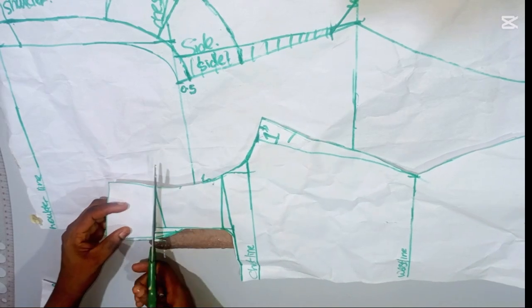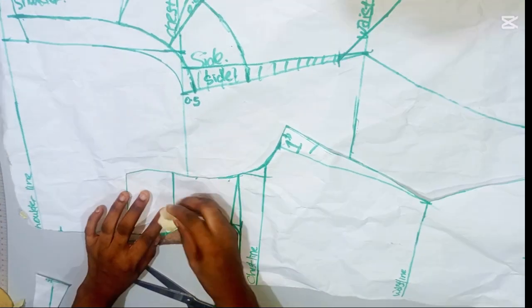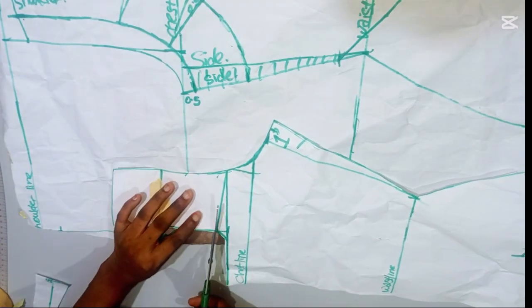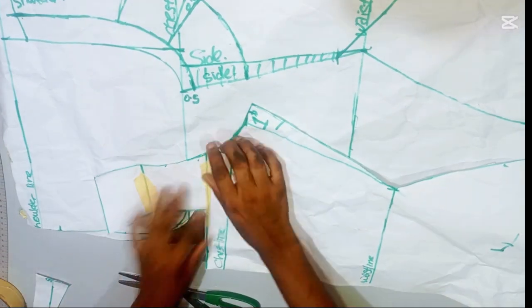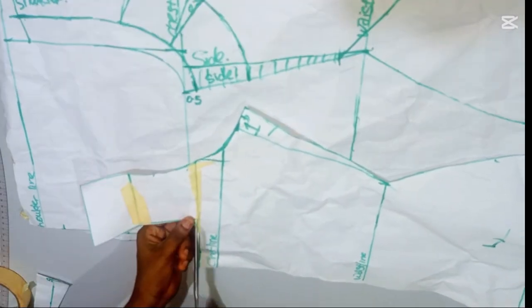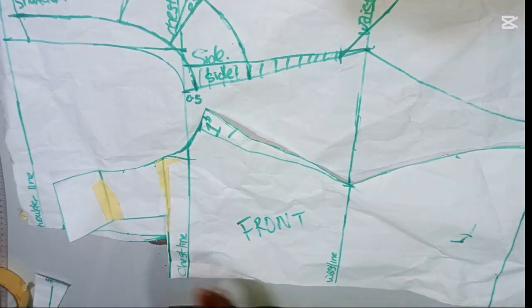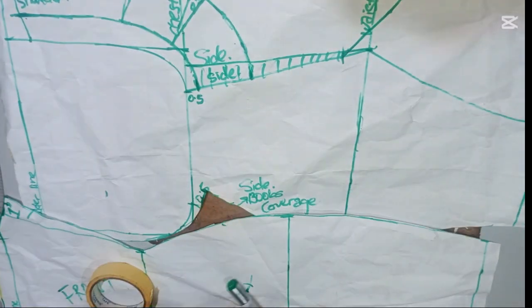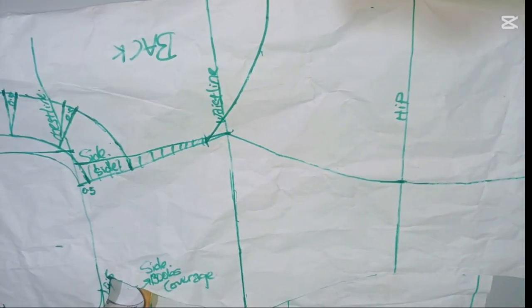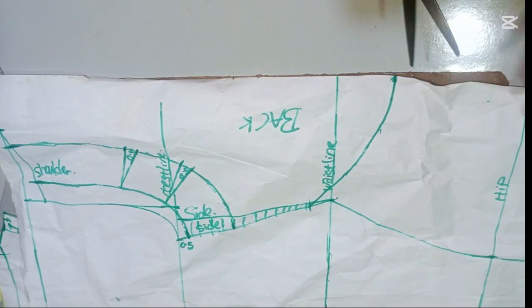For the tightening on the neckline, I'm going to slash through one line, place it on the other line and use masking tape to hold it together. And here is what we have on the neckline. So I'm just trying to blend it together, and that is that for the front neckline. So I'm going to go ahead and cut out the back as well.